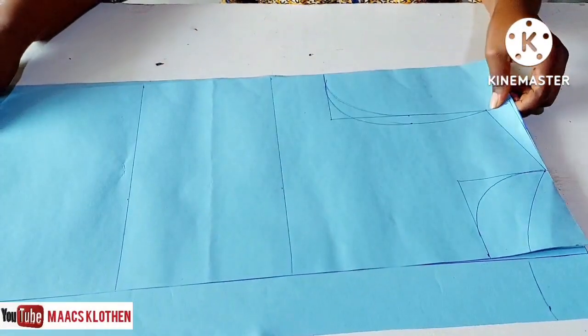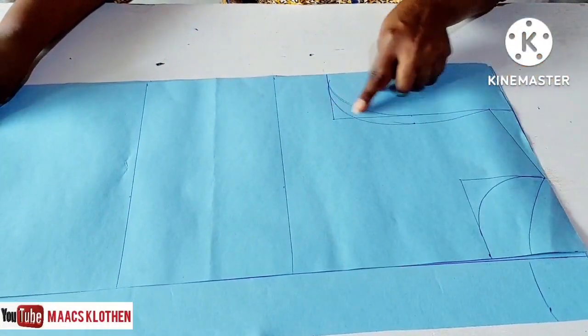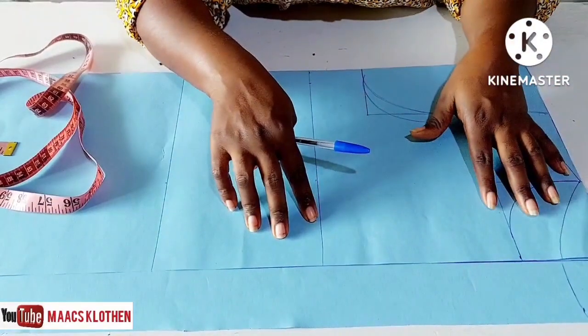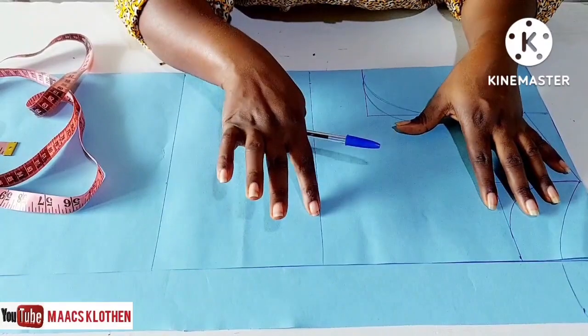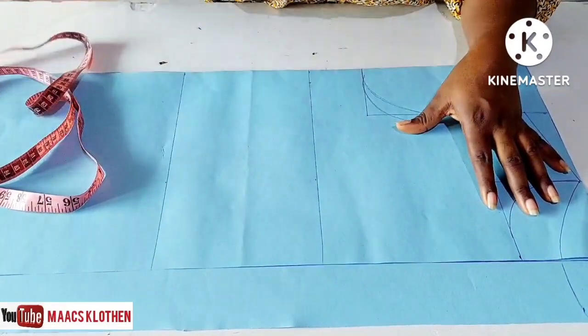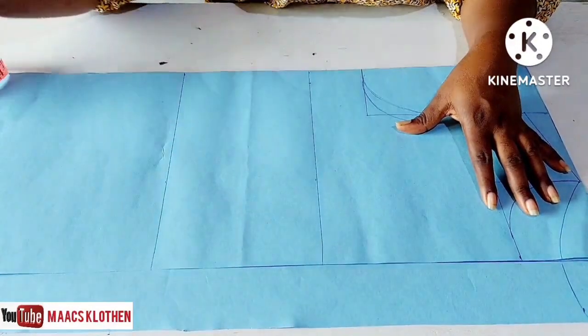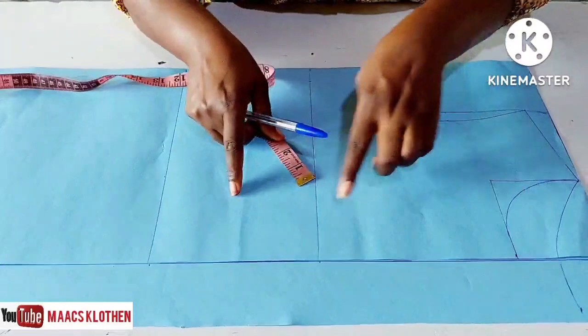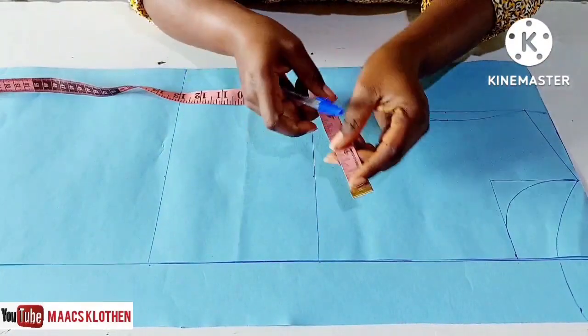Okay, so this is it for the neck and the armhole. I hope you understand up to this point. Next thing to do is to place your darts on it. That is your nipple to nipple, from one nipple to the next nipple. If you don't know how to take it, I'll leave the link there for the measurement. Please watch it. Okay, so you come to the bust line and then place the dart.